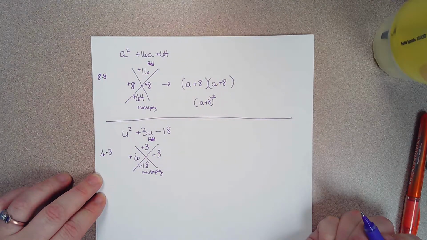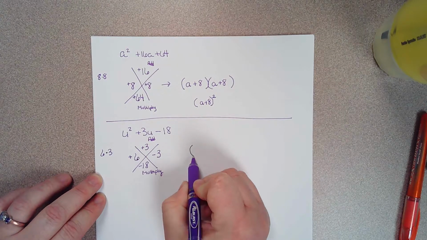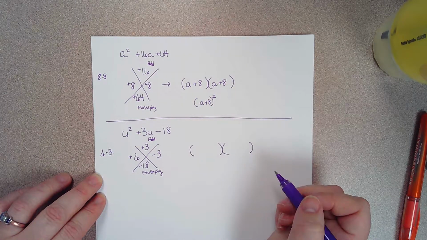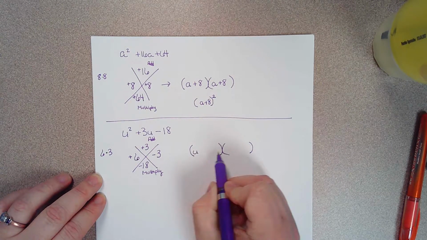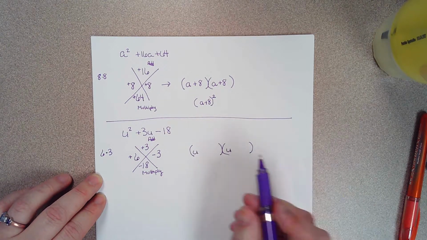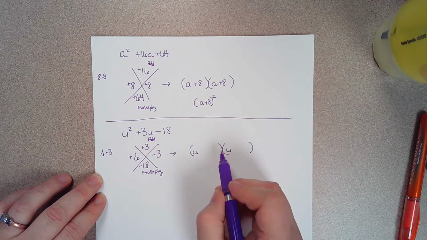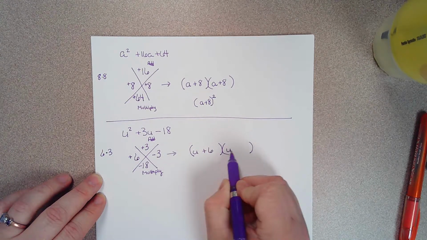So what I'm going to do is cut the u in half. Remember, square root means we are cutting the exponent in half. So I put a u in the front of both of them. Now, just like we had before, I'm going to take them with their signs and put them in behind. So plus 6 and minus 3.